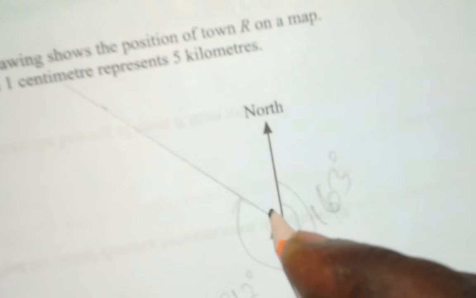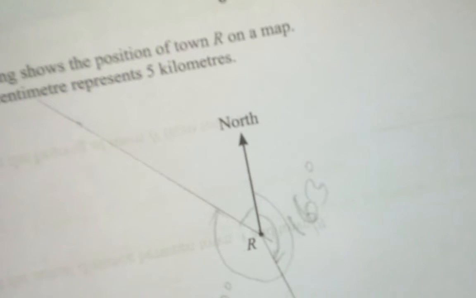This 48 is what we can measure with a protractor. That is how you approach a question like this. The maximum angle you can measure with the protractor is 180 degrees. Anything more than that, you need to subtract it from 360 and measure the remaining one. Okay, so that is the location.